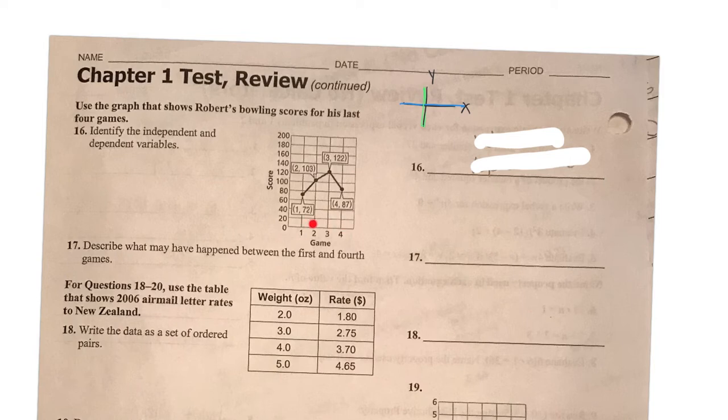So this is clearly the x-axis. So I'm going to say the independent. So we want to say that the independent is associated with the x, whereas the dependent is associated with the y. So we're going to say that the independent is the game and the dependent is the score.